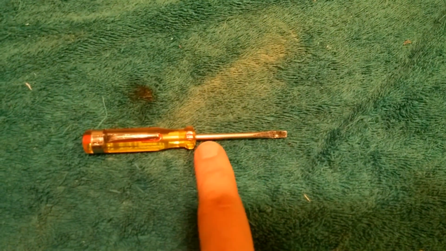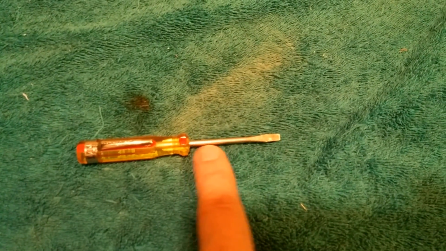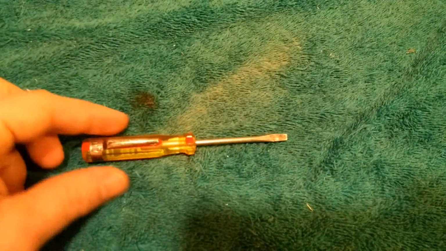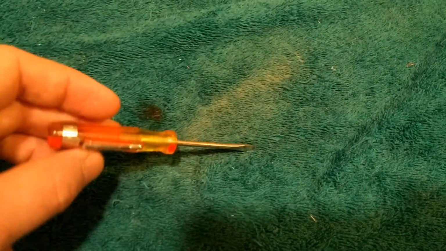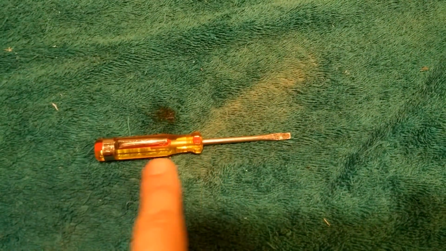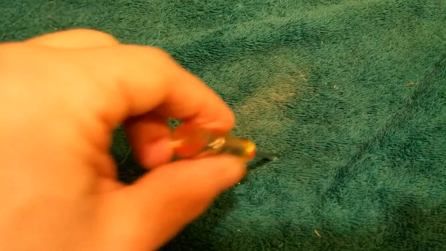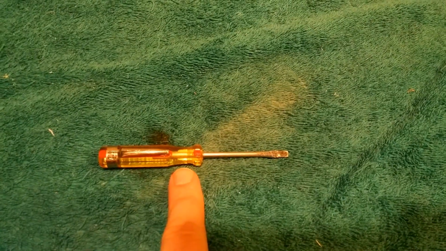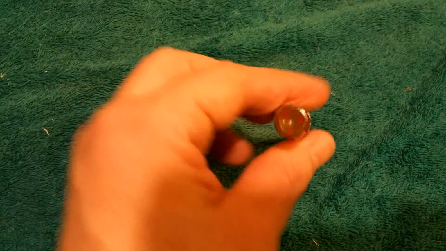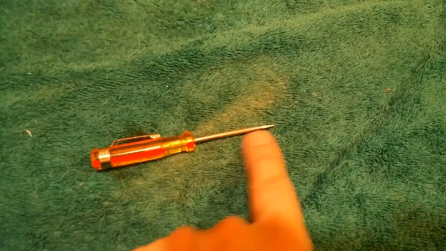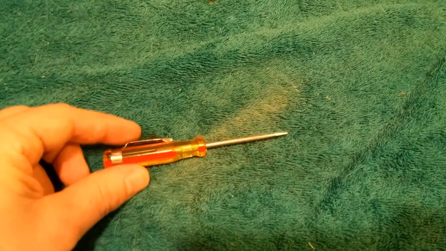How is that? Well, the axle is the skinny part. The wheel is the larger part that you hold. And the larger this area is here, where we hold it, the greater mechanical advantage we'll have. Imagine trying to use a screwdriver with just the skinny metal part. It'd be very difficult.